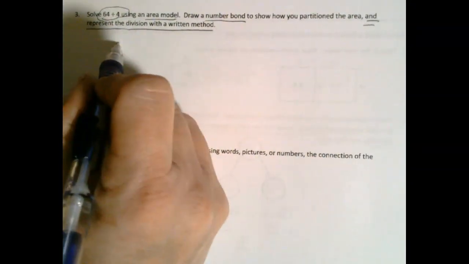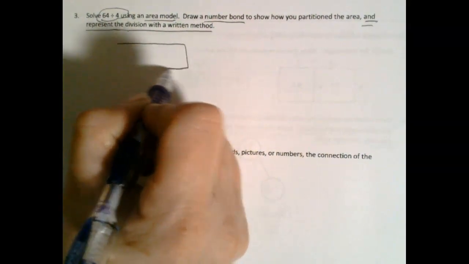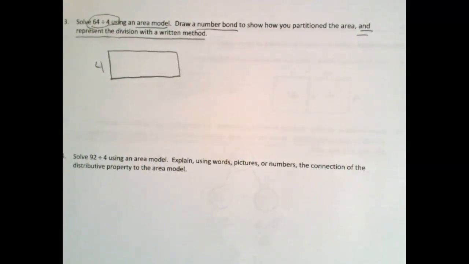Okay, so here we go. I'm going to make my area model, first of all, to represent 64 divided by 4. So I know that 4 is going to be my width, okay? And I want to think about what is a multiple of 4 that's kind of a big multiple that could get me close to 64. Well, I always go to 10s. Y'all know that. So I'm going to shoot for a 10 here.